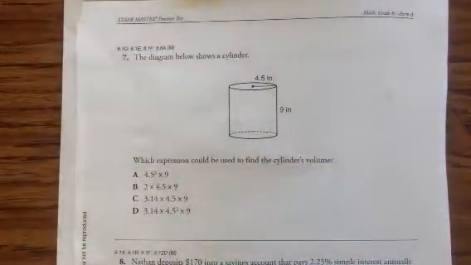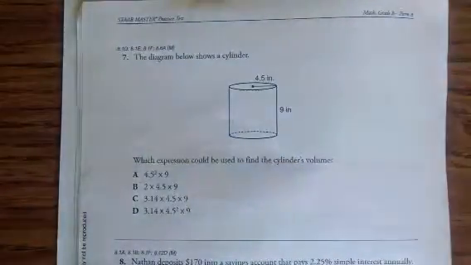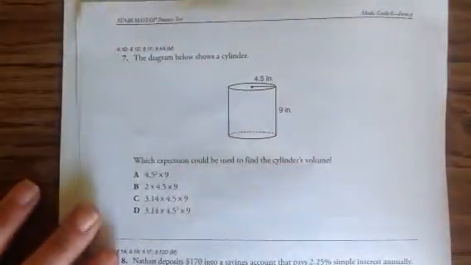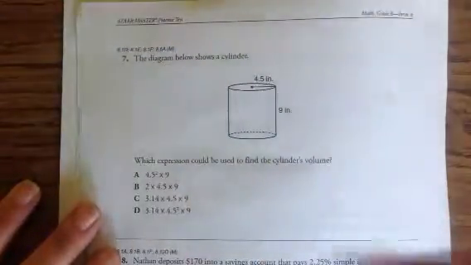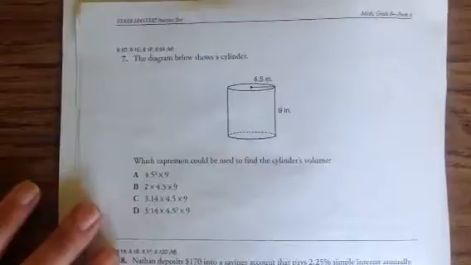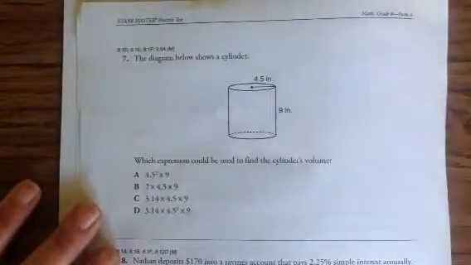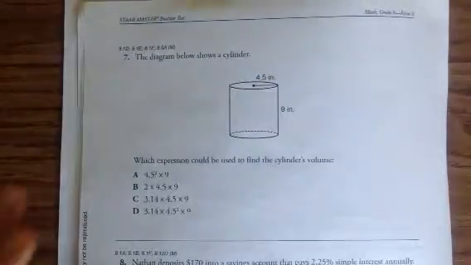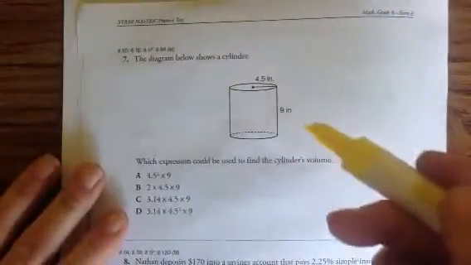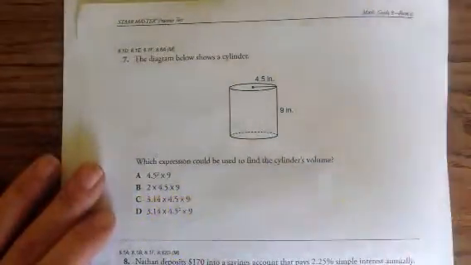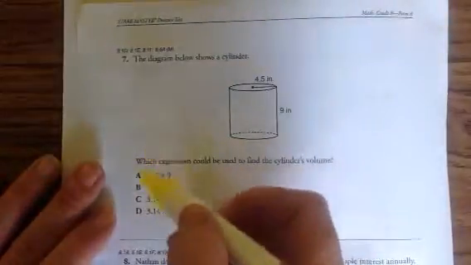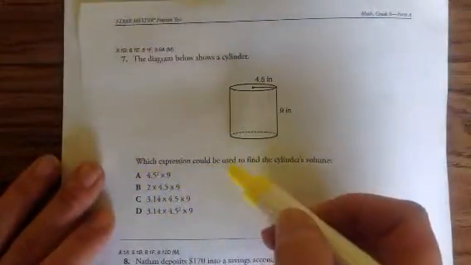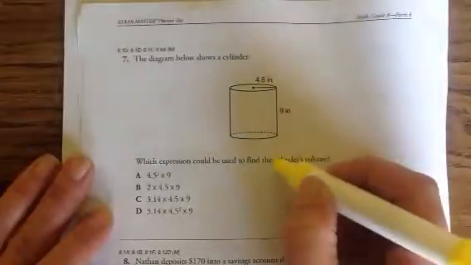All right, let's look at number 7. Basically, we're given a diagram. It shows a cylinder. What we're going to do first off is look at that diagram and what do they give us? Okay, first, should I start just marking it up, or do I need to read the whole question? Absolutely. What they want to know is which expression could be used to find the cylinder's volume.